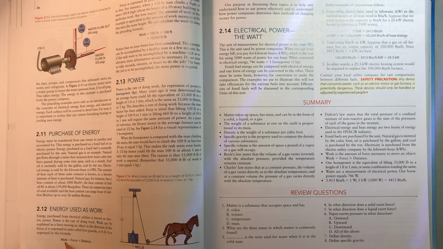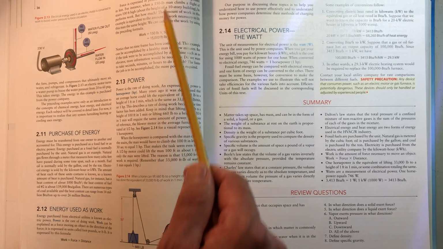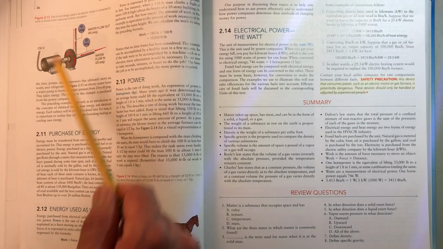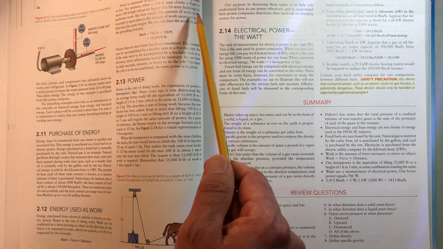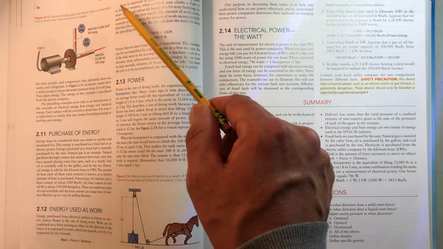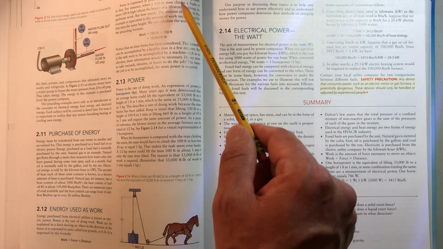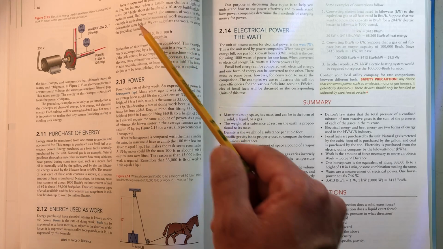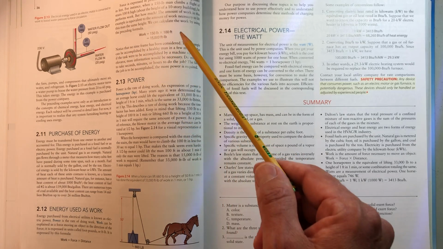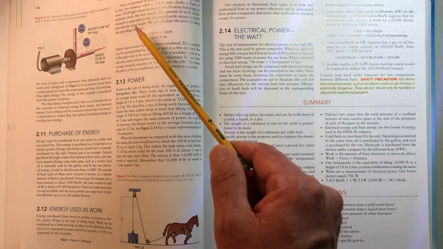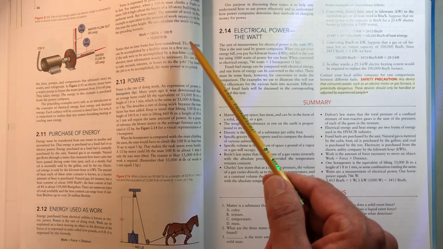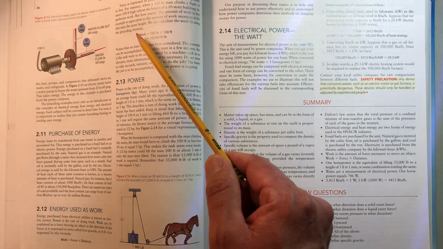Work is determined by force times distance. So force is expressed in pounds and distance is expressed in feet. For instance, when you have a 150-pound man climb a flight of stairs 100 feet high, which is about a 10-story building, he performs work, but how much? We can calculate the work by using the preceding formula.